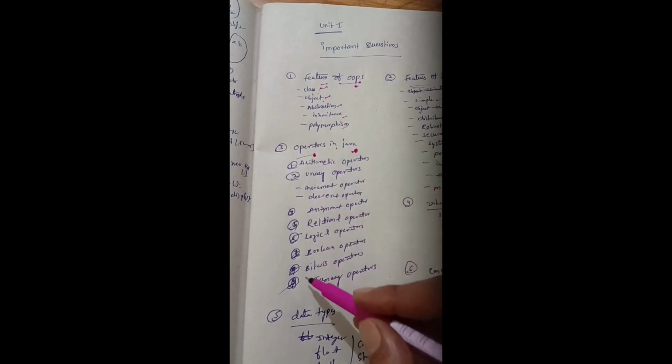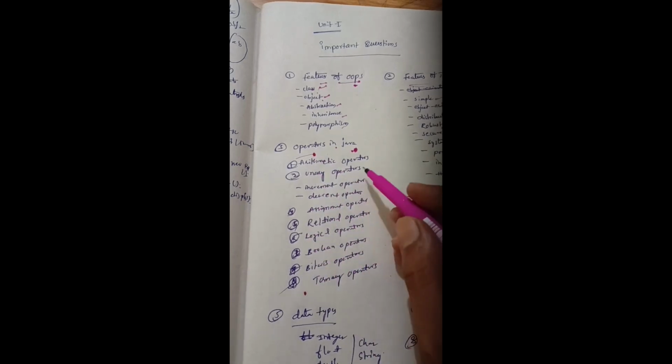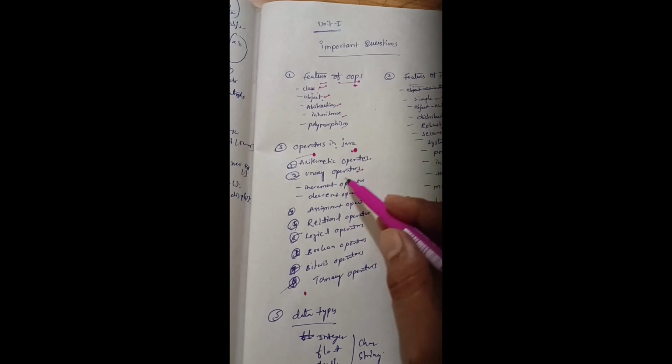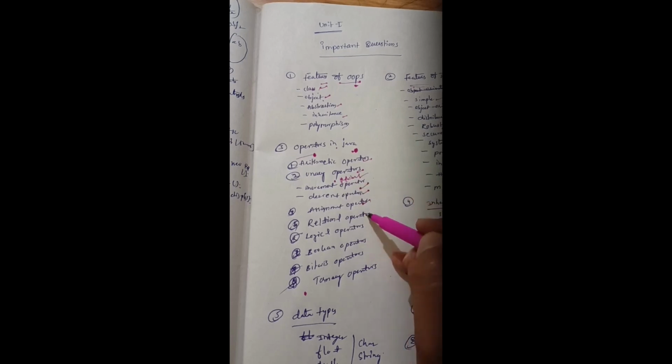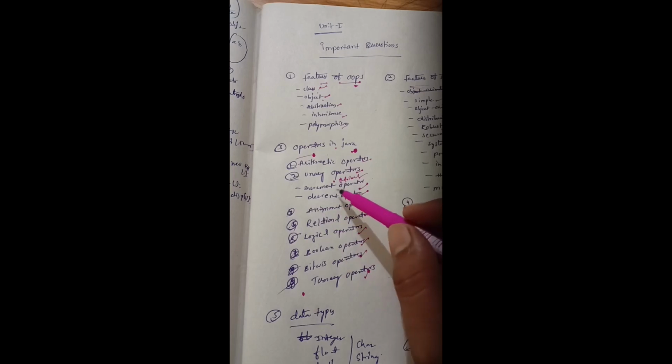Write all the operators, 8 or 9 operators are there. Arithmetic operators, unary operator. The unary minus operator is also there. Next, increment operator, decrement operator, assignment operator, relational operator, logical operator, boolean operator, and bitwise operator, and the ternary operator. These are the operator questions.